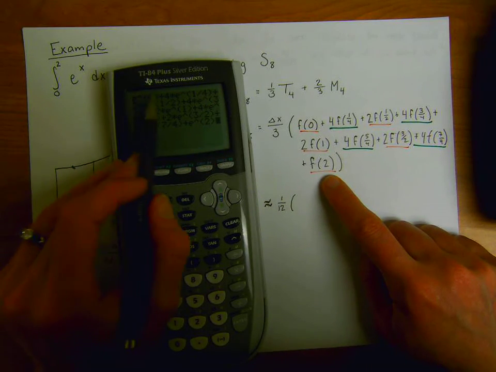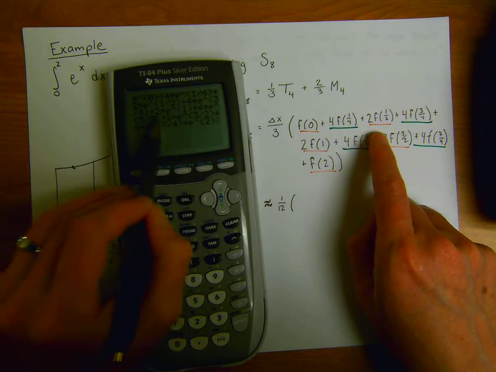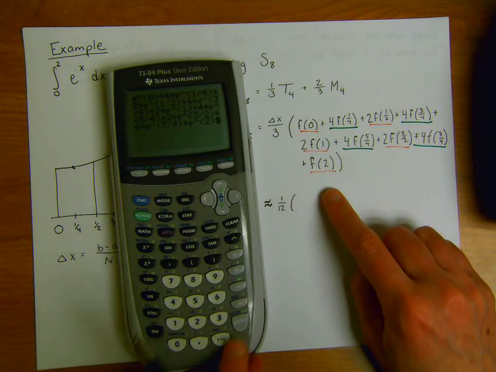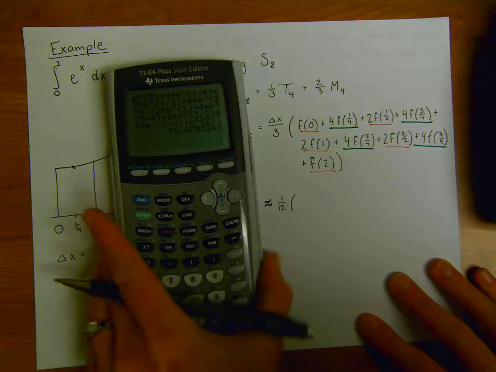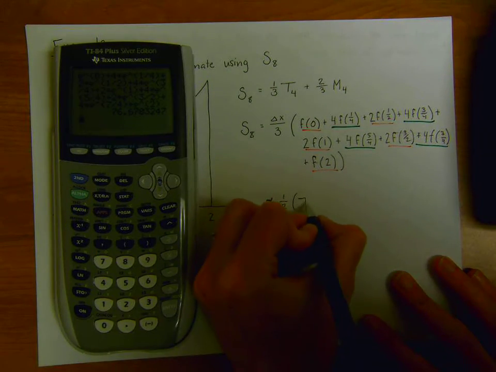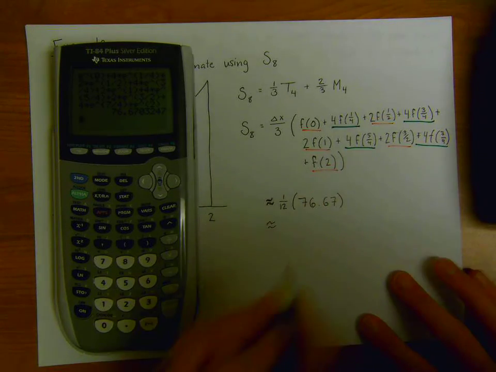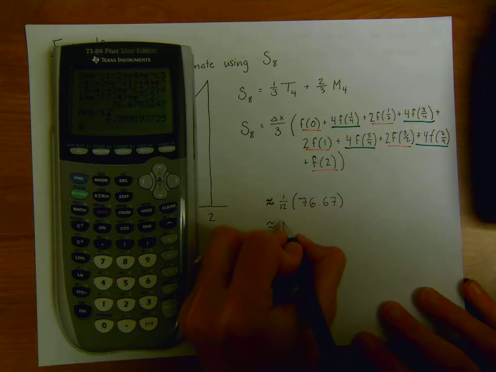So I have e to the 0, 4, 2, 4, 2, 4, 2, 4, 1. Great. I press enter, and now I'm going to divide that. So my numerical approximation at this point is 67. I'm just recording it as an approximation.